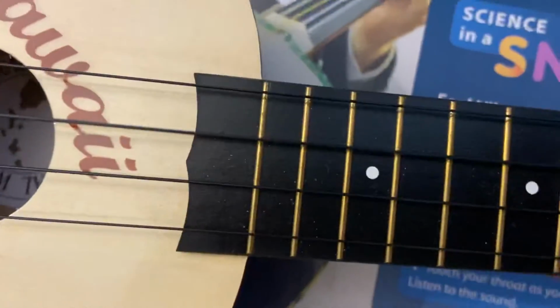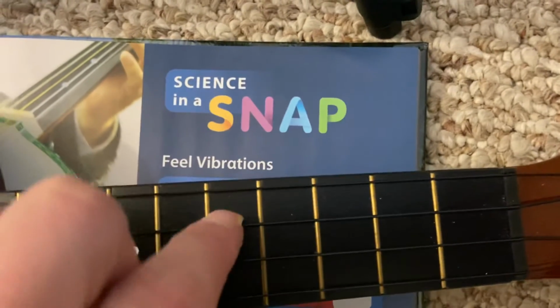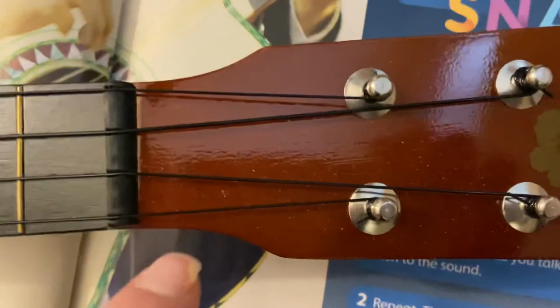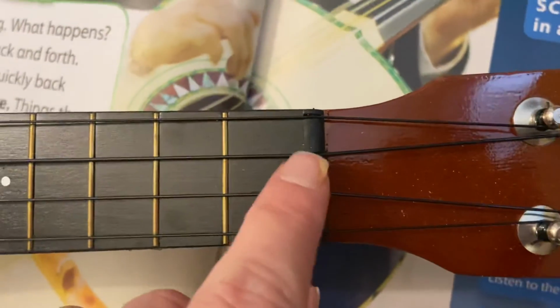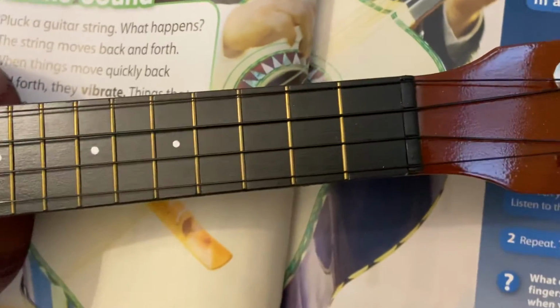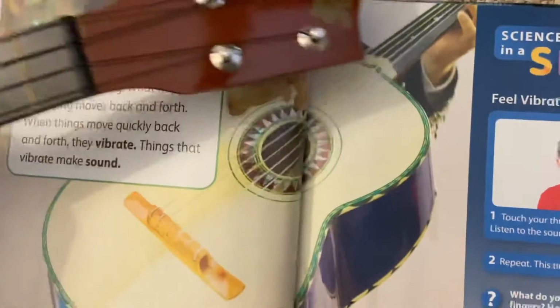Okay, so the strings go down and they vibrate. Hard to see them clearly. They make different sounds, don't they, as you pluck the strings. So those vibrations are what make the different sounds. It depends on how fast or how slow it vibrates.